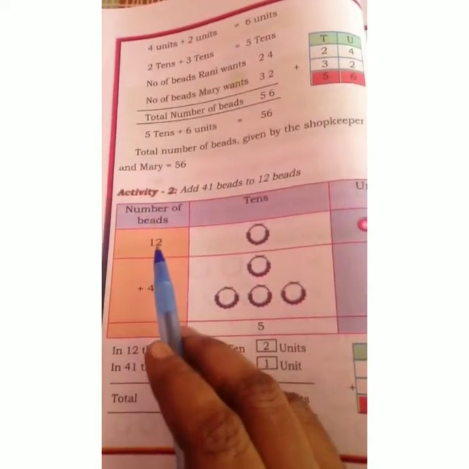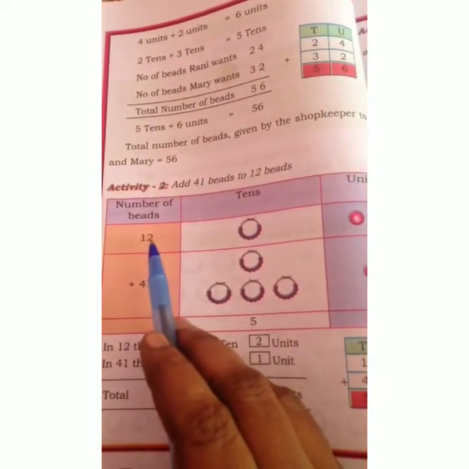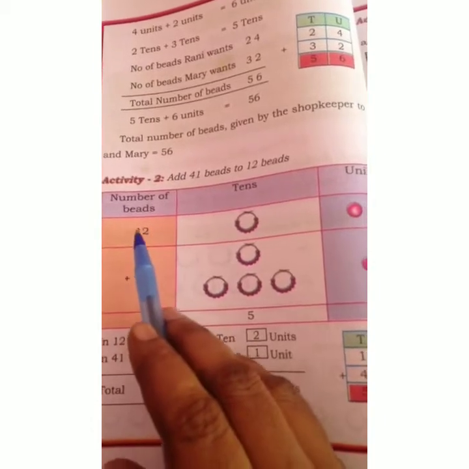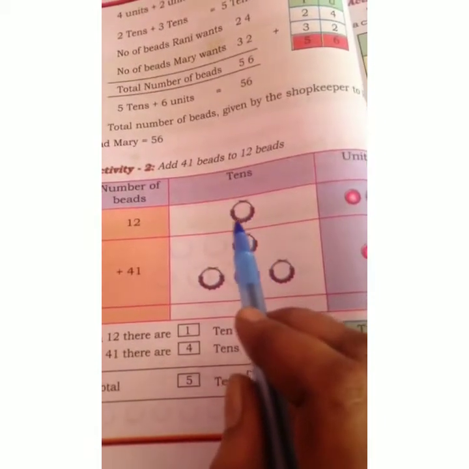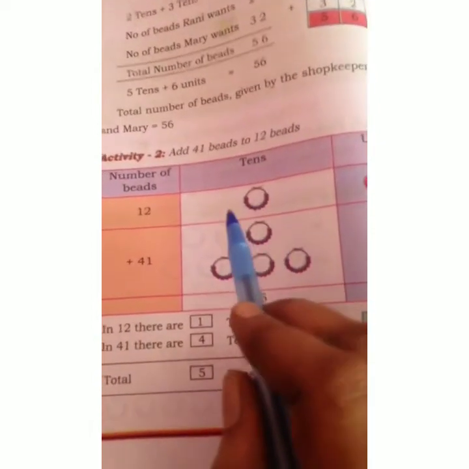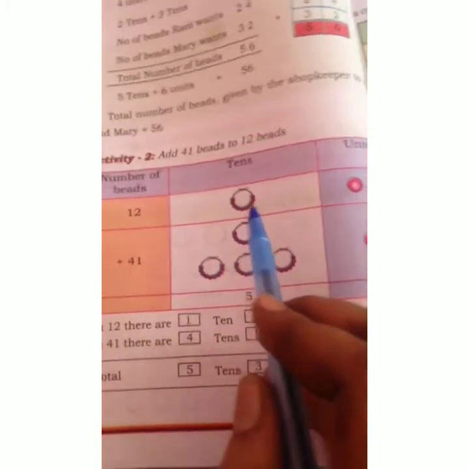See, first one, number of beads 12. 12 means 2 is in the units place, 1 is in the tens place. In one chain they arranged 10 beads. So tens, how many? 1. Next, how many units? 2.